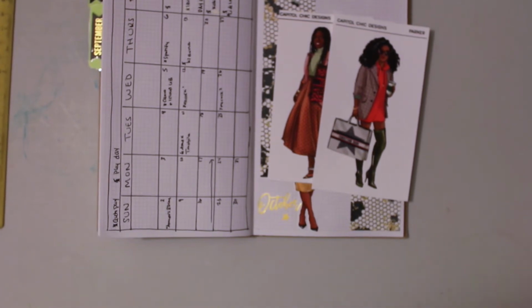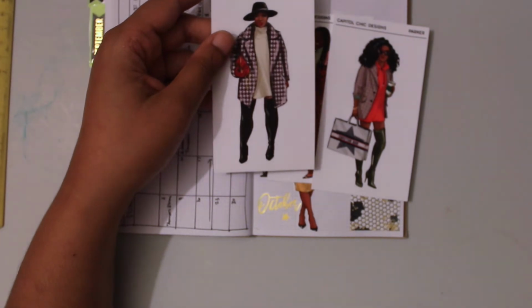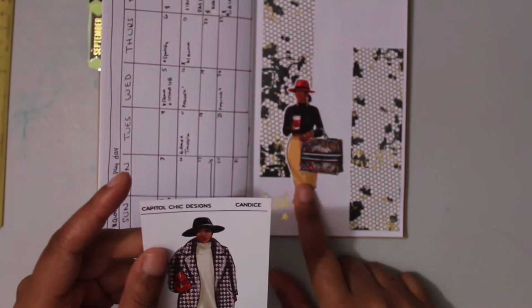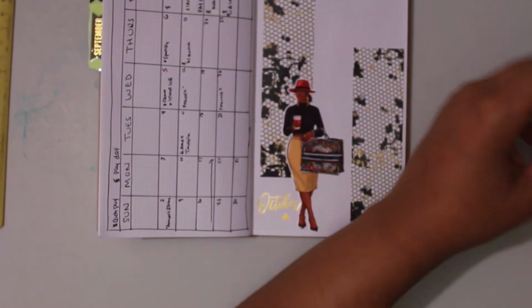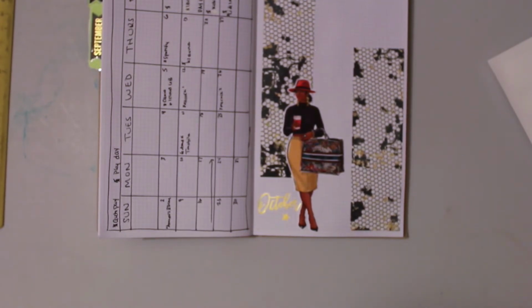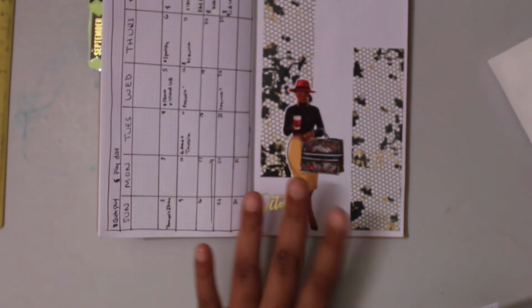But this one right here is giving me fall vibes. I just like how the yellow pops with this. So possibly something that's going to give me a little bit of a pop. So we have like a more dressed up version here. I really like this one.